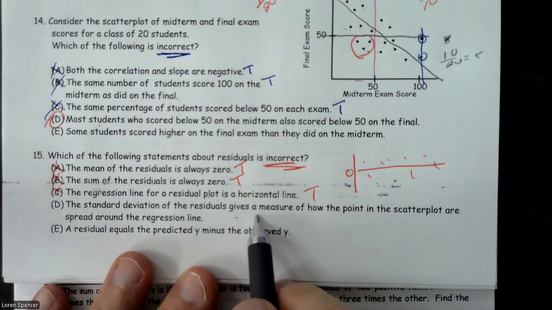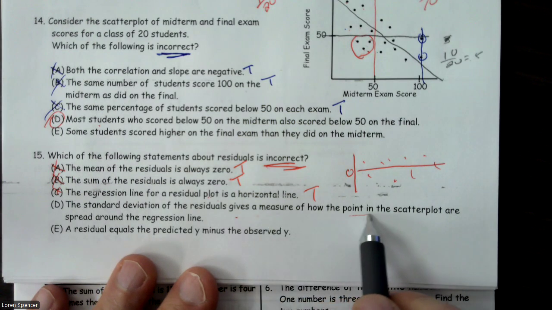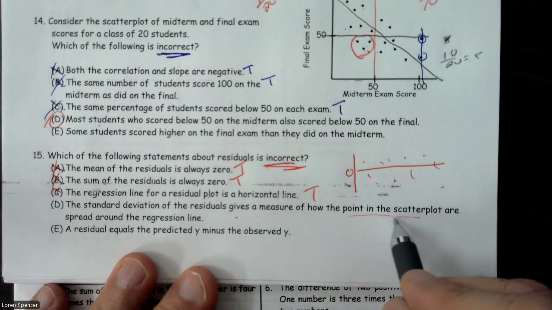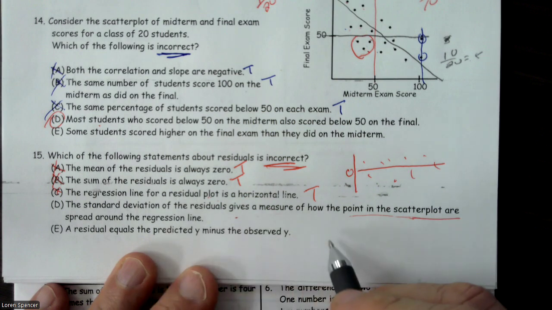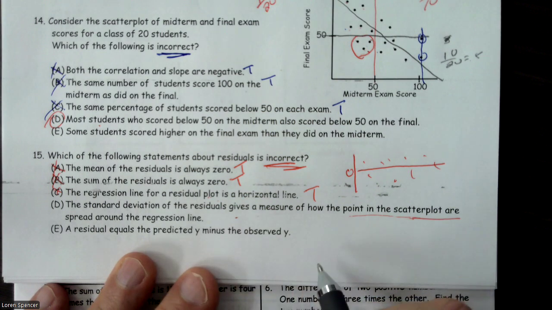The standard deviation of the residuals gives a measure of how the points in the scatter plot are spread out. That's exactly right. Okay, it tells us how spread out they are.